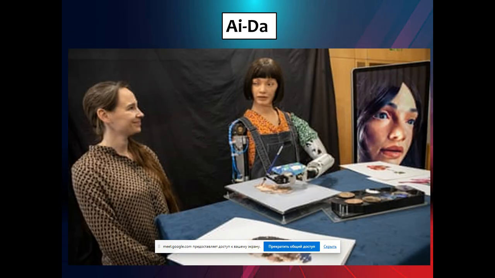As an example, Ai-Da is the world's first robot artist capable of creating portraits and sculptures. Ai-Da, who was created in 2019, is able to draw and paint thanks to high-tech cameras in her eyes, complex AI algorithms, and a specially designed robot arm.